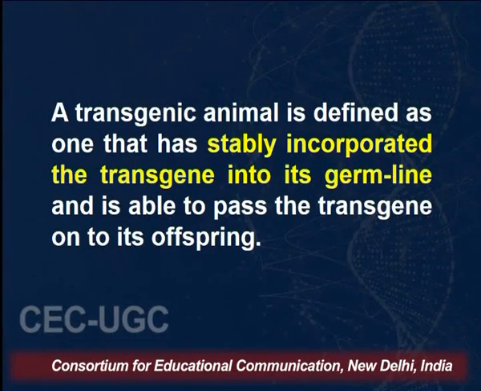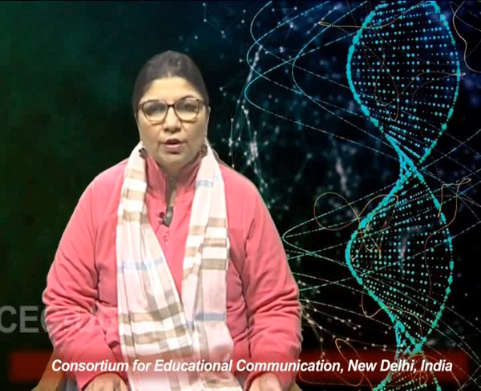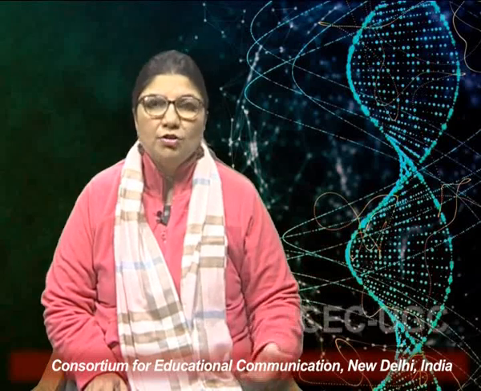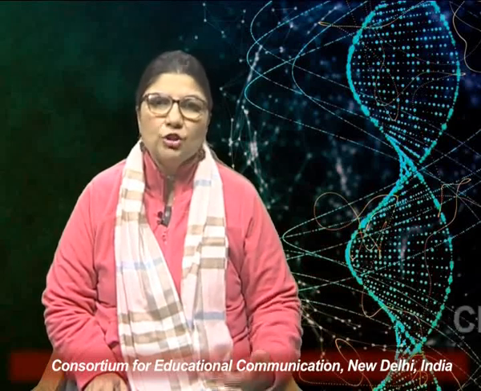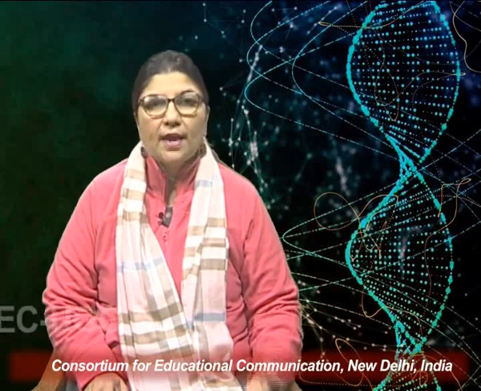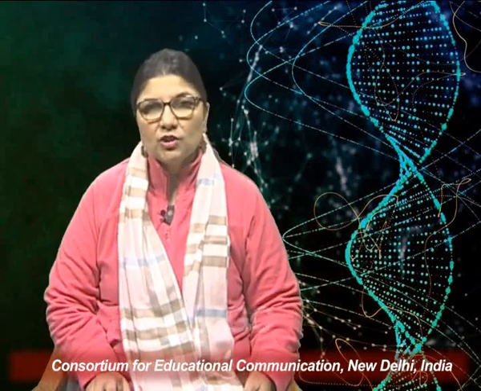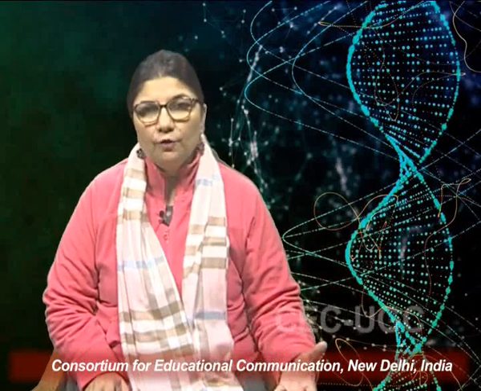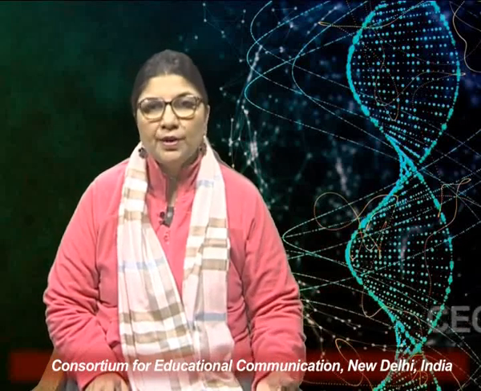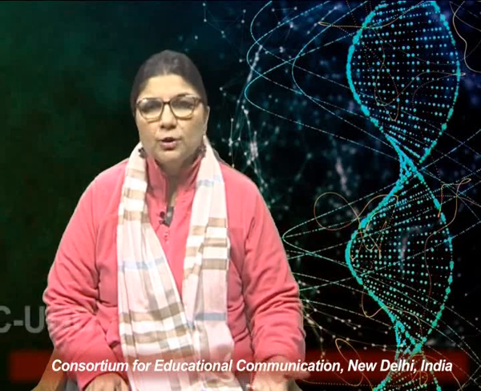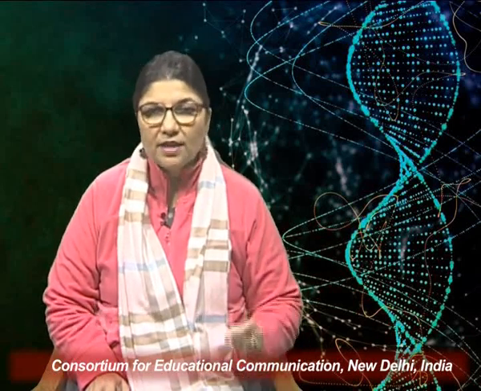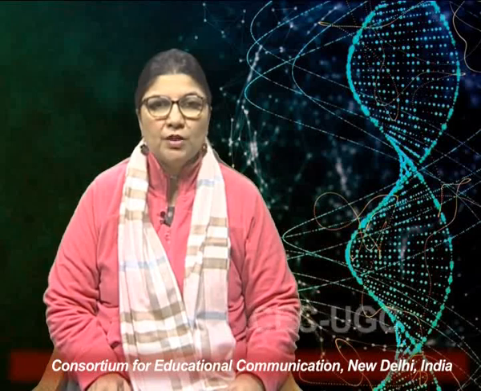The stable incorporation of the transgene into its germline is very important, because through the recombinant DNA, you can produce transgenic animals with desirable features, or you can express your gene of interest in the animals, and that is how it is called a transgenic animal. So you are creating a breed of it. It has to be stably incorporated so that you get offspring with the desired characteristics as well. So that is an important point to remember about the transgenic.